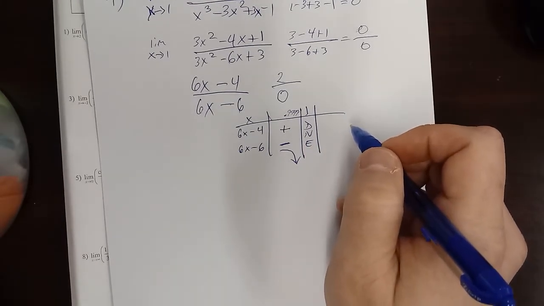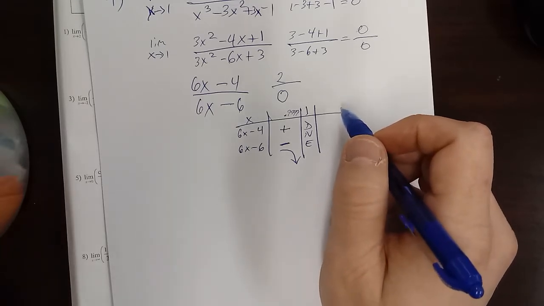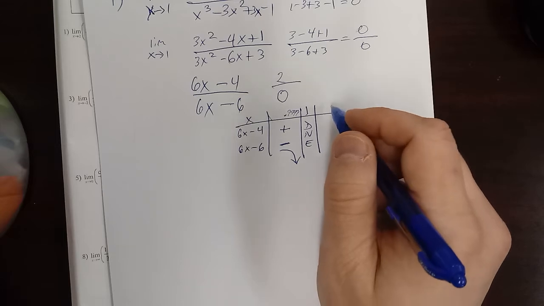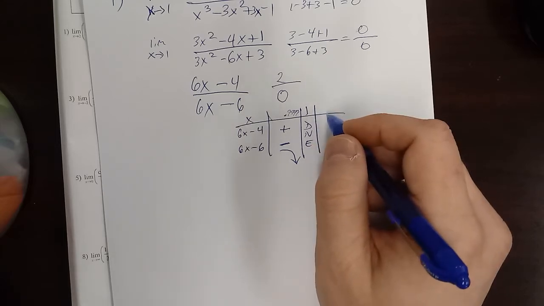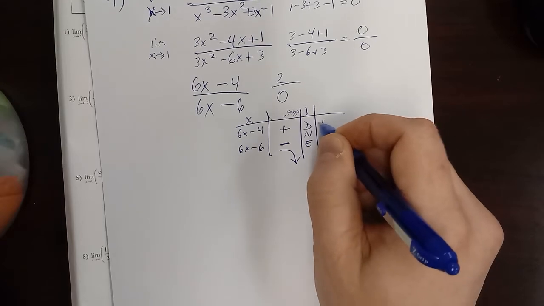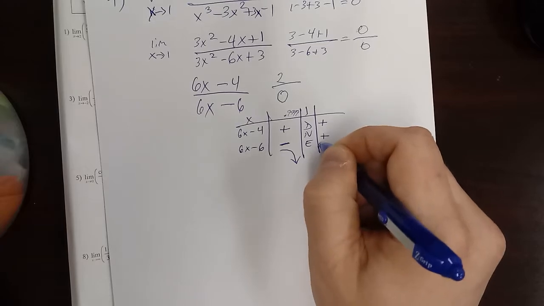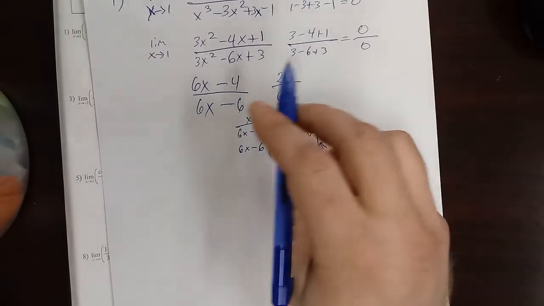And on the right-hand side, if we look at this, let's see, if we try a number ever so slightly greater than 1, we wind up getting a positive number still here. And now we wind up getting a positive, so we wind up going off to positive infinity. So we can say that this limit does not exist.